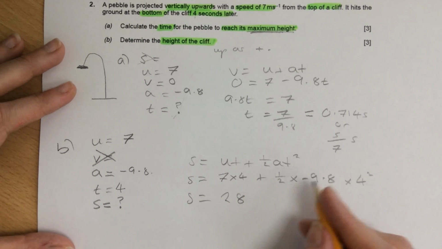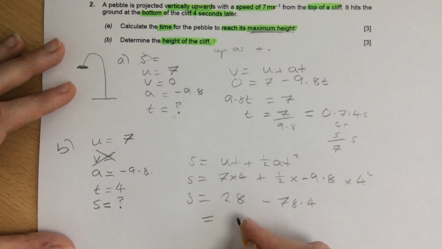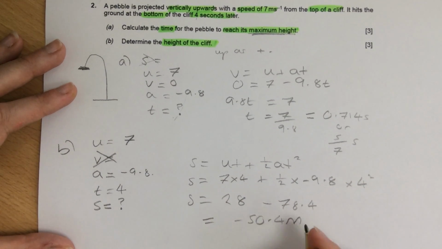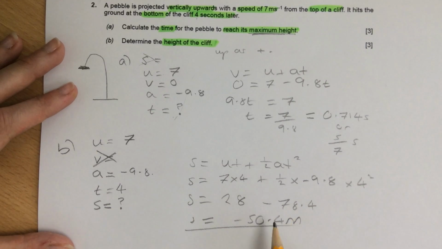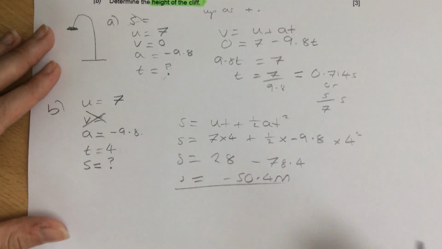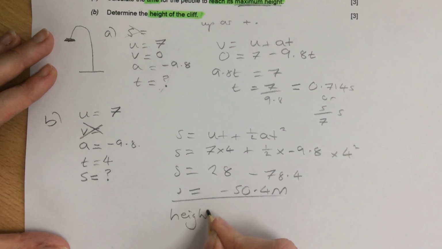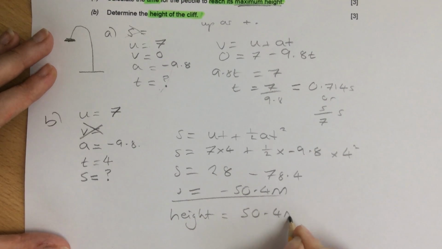So working all this out gives us minus 78.4. Taking these away is minus 50.4 meters. Now you're thinking, okay, why is it a minus? That's because we took up as positive, okay? So it's just a vector, isn't it? Okay, so we can just work out that the height there is 50.4.